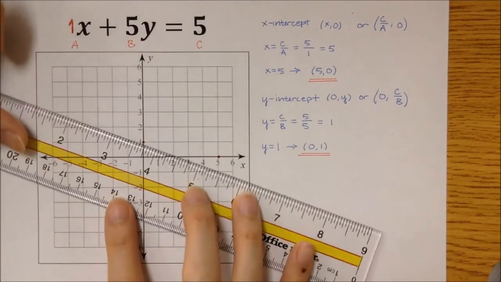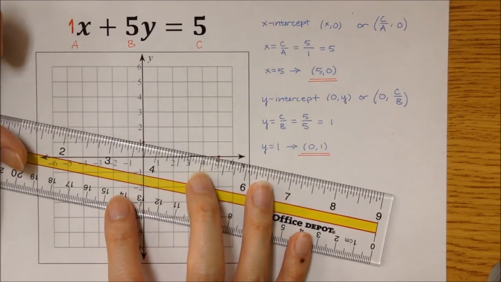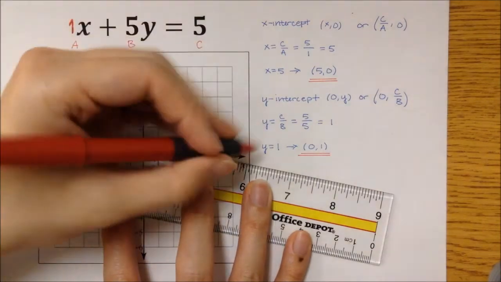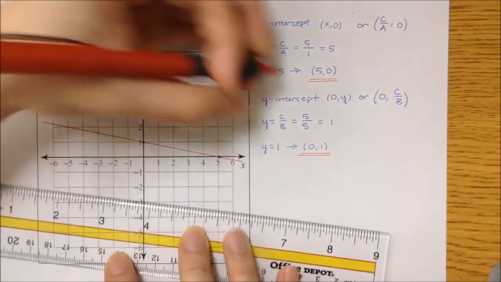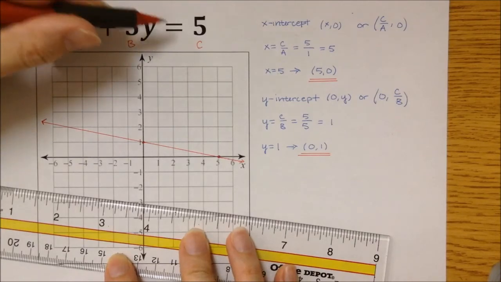So I'm going to connect these 2 points together. Alright. So here's our graph function for x plus 5y equals 5.